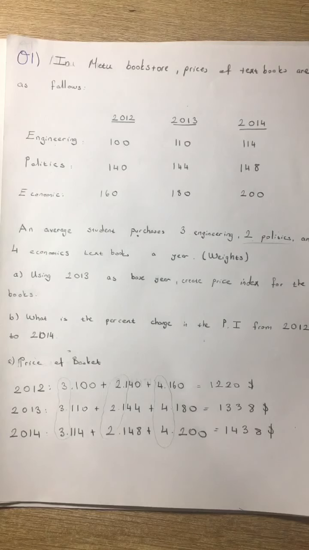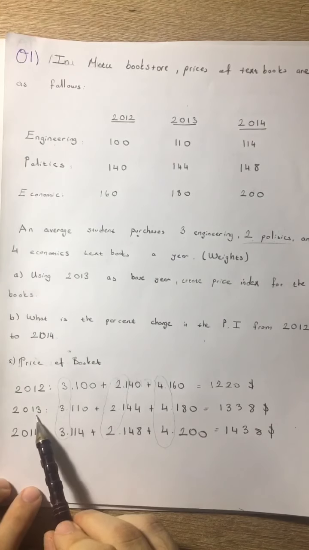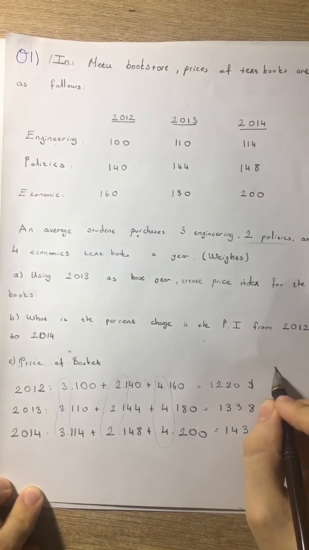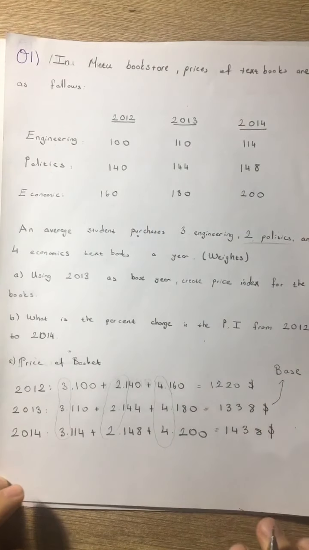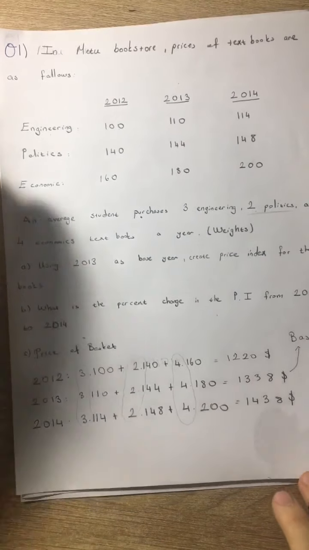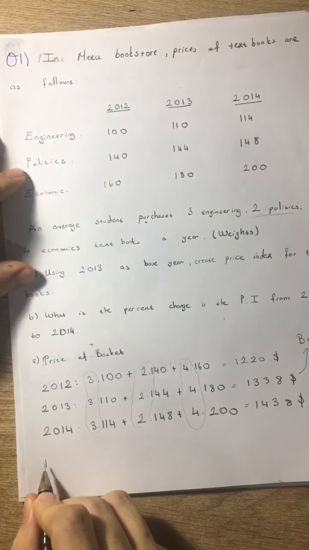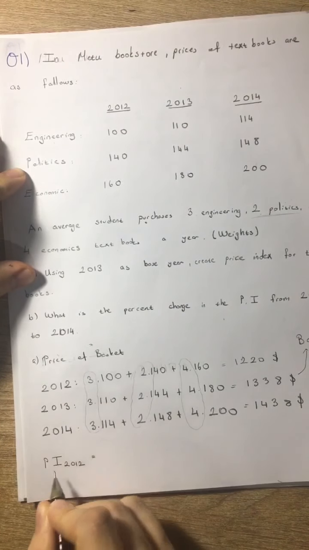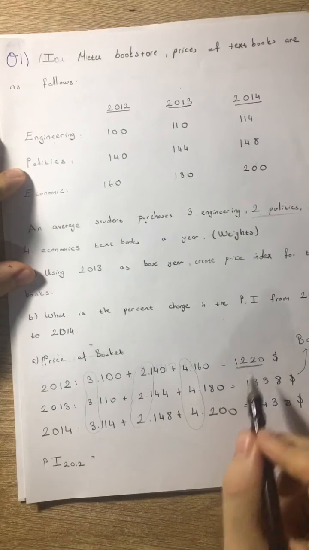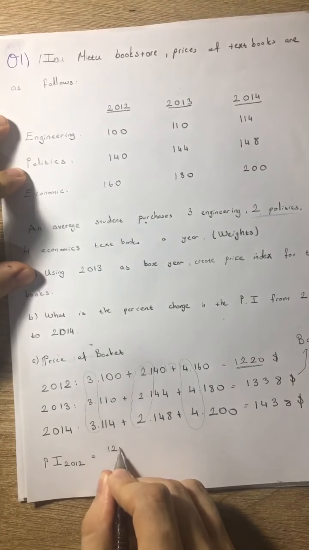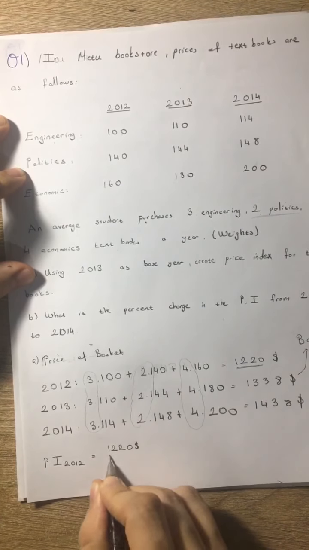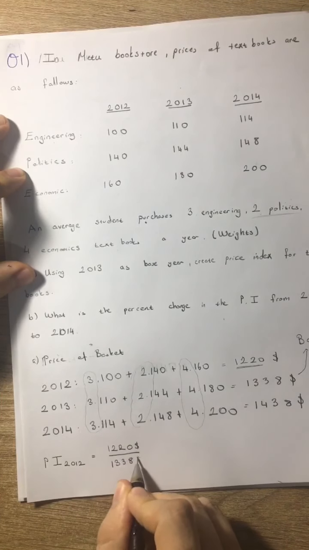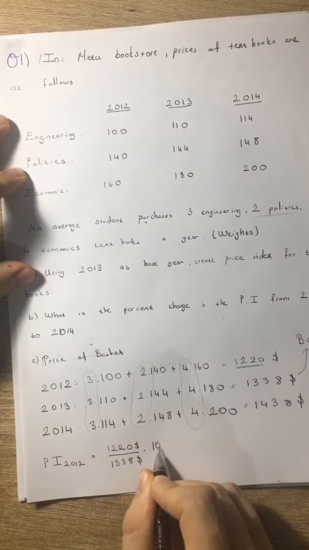And we know that our base year is 2012. This is given in the question, and I will use this to find the price indices. So the price index of 2012 is basically, we will divide the selected year's number by the price of the base year, which is this number, and then multiply it by 100.